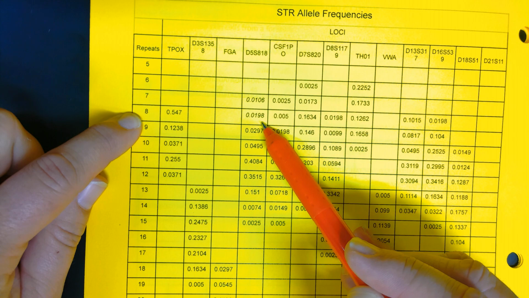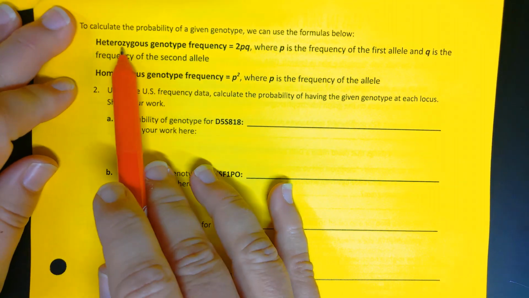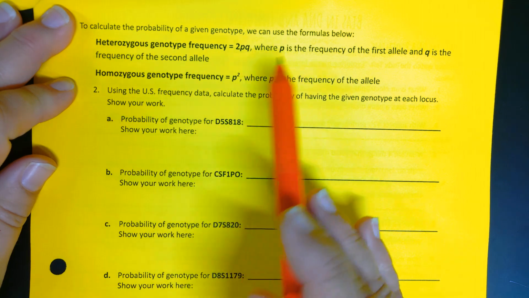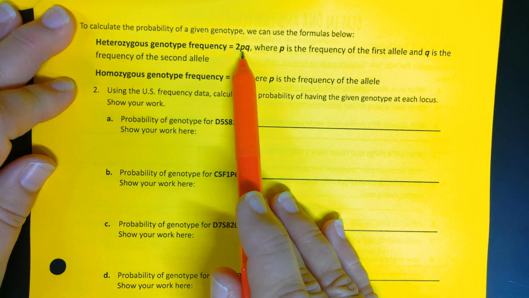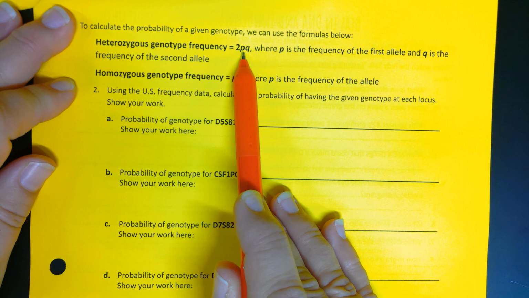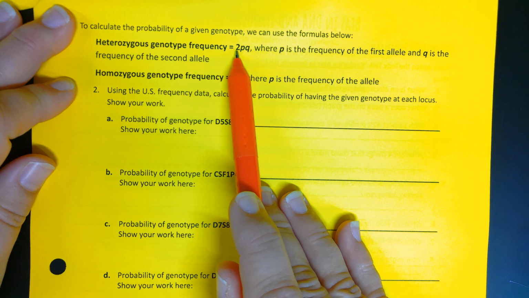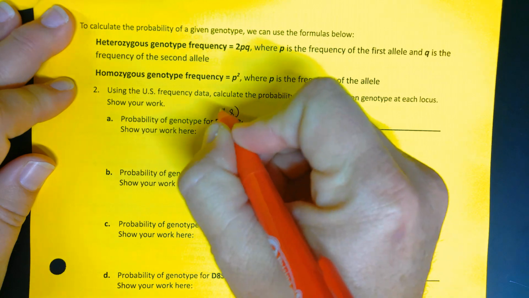So here's how we're going to calculate the probability using this information. Over here on your worksheet, it actually spells it out for you, which I know for some of you might be a little confusing, but you've maybe had this in biology class. It's a little like Hardy-Weinberg. If the person is heterozygous, we take the probability of their first allele, which we use the letter P for, and the probability of their second allele, and we multiply that by 2. In this case, the person was 7, 8, that's how we would write it.